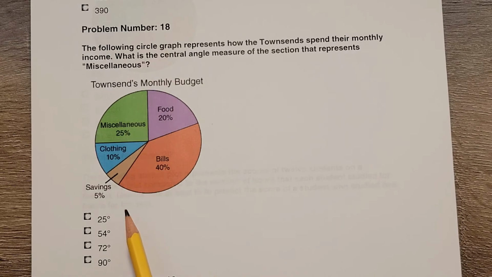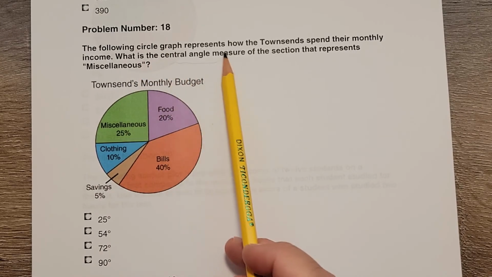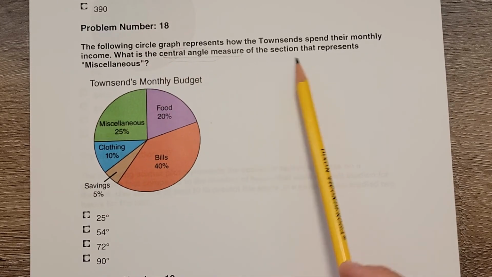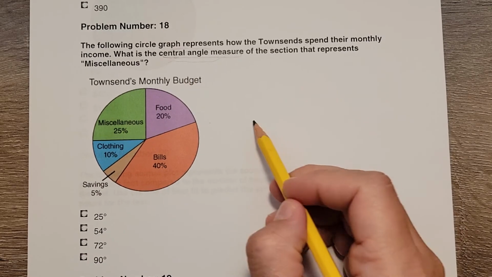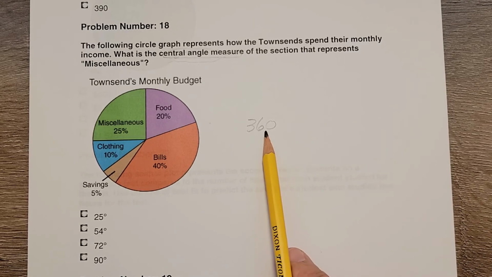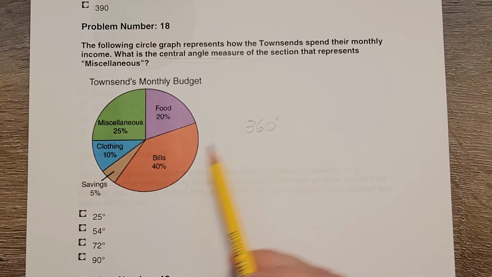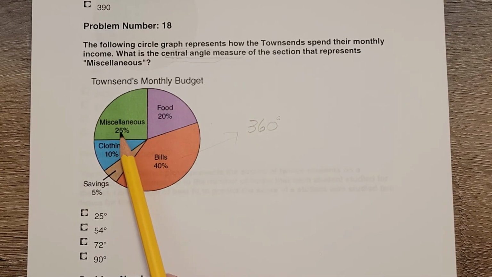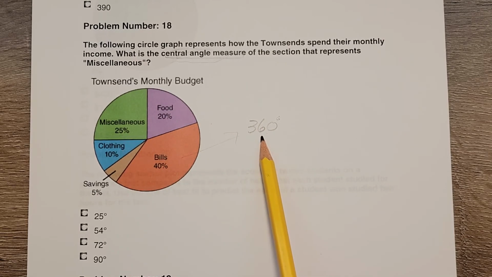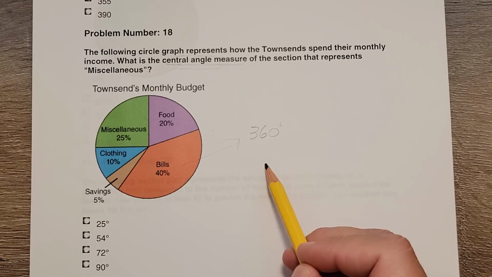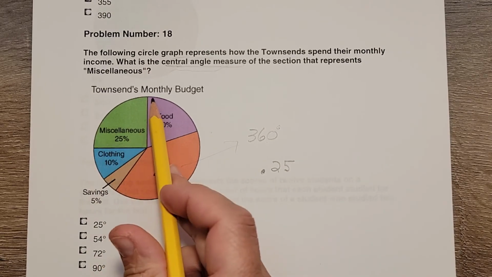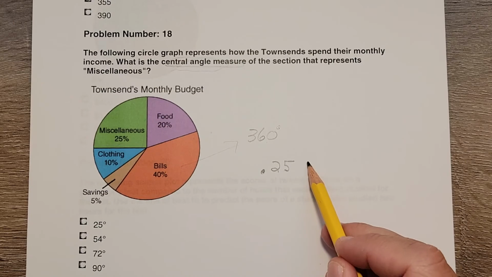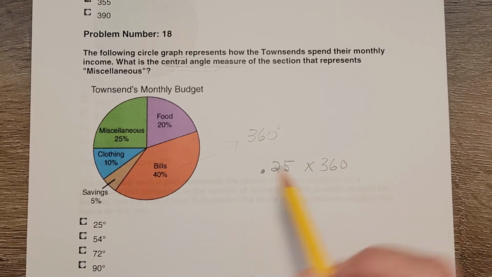Okay, problem 18, they're asking us what is the central angle measure of the section representing miscellaneous. Whenever you're looking for central angle, you want to remember this number here, because this is how many degrees are in a circle. So if you multiply this percentage by the total degrees of 360, you'll get how many degrees are in this angle right here. Always remember, change your percents to decimals before multiplying.